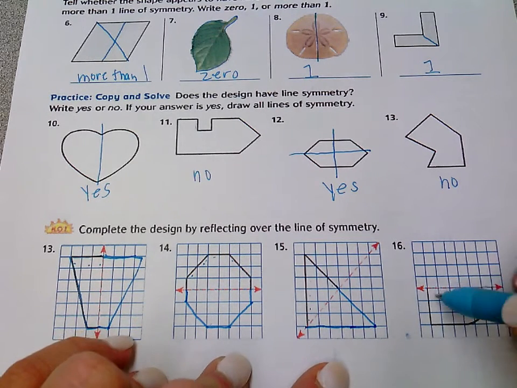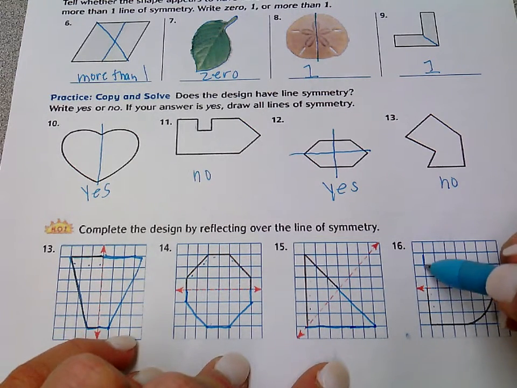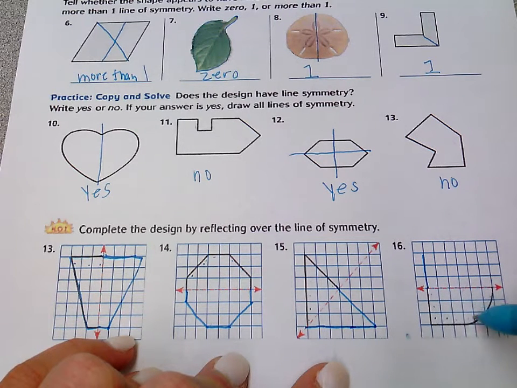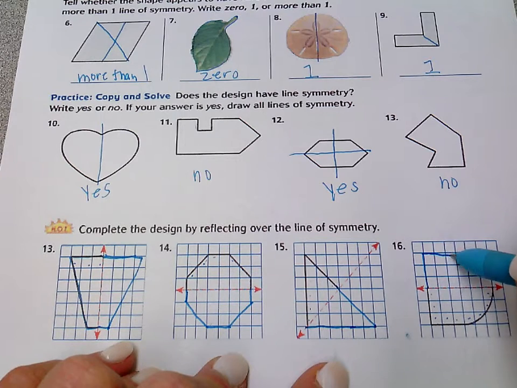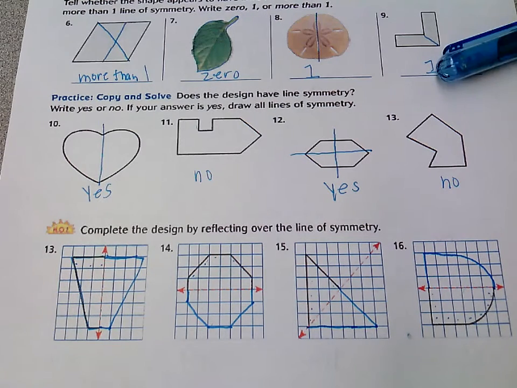And then this one, we have 1, 2, 3. So 1, 2, 3, then 1, 2, 3, 4, 5, 6, 7. And we're done.